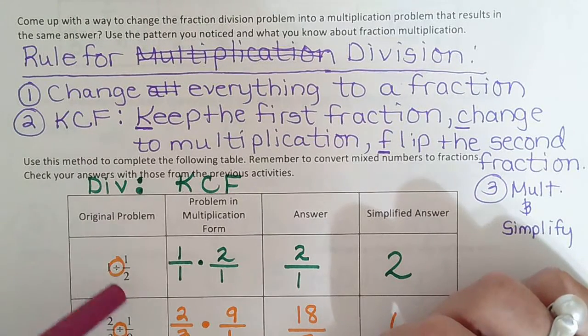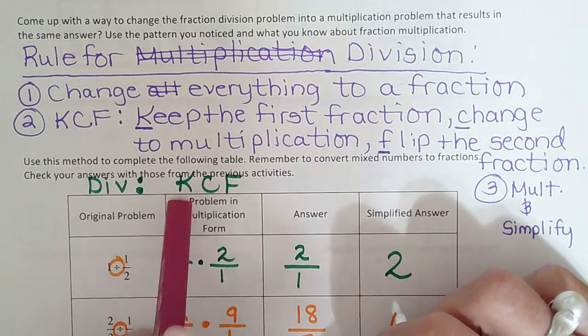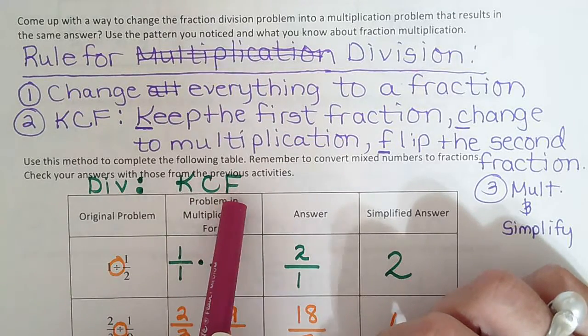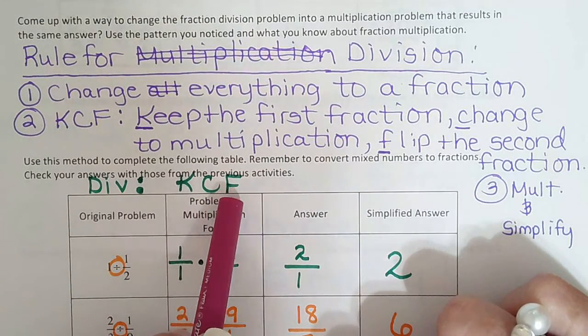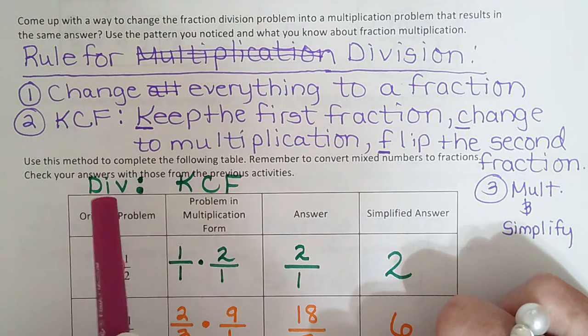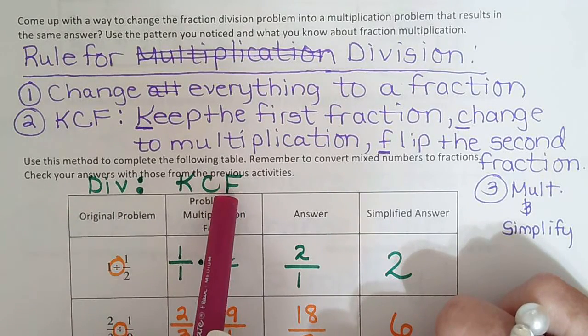So the minute I see these are all division down here, I write division and I put my little acronym to help me. You'll never use KCF for multiplication. You'll never use it for addition or subtraction. It's purely a division acronym.